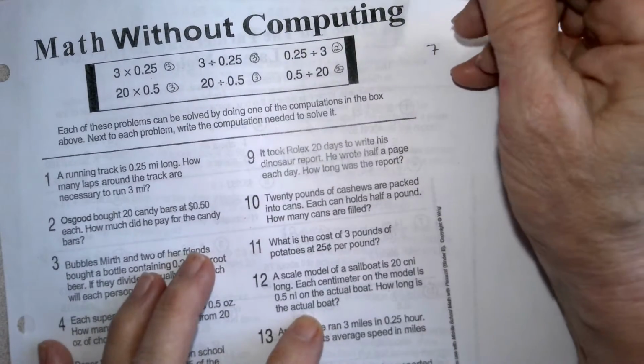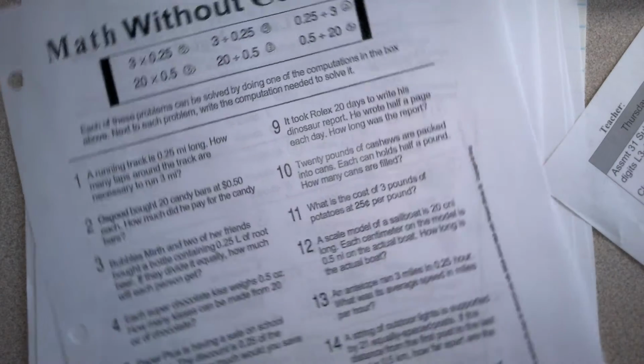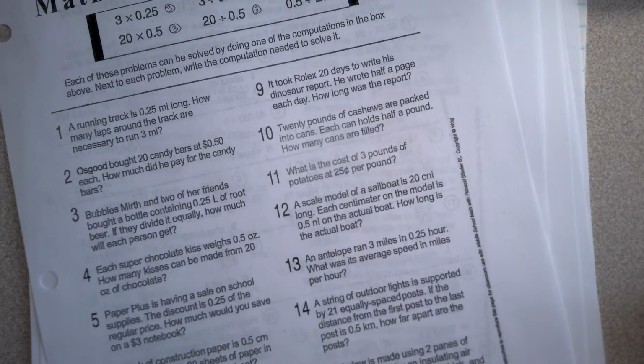This is assignment 31, and this is going to be an interesting one. The work itself is easy to do, but it's figuring out how do you do it. Because you're in advanced 7th, we're going to try to do the front and the back. We'll see how much time it takes.